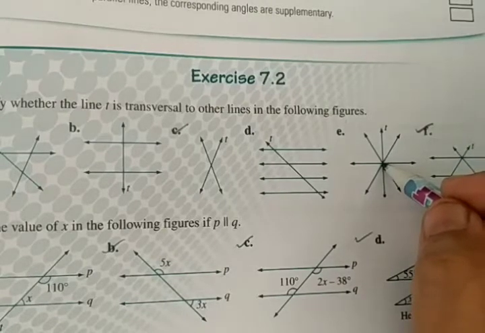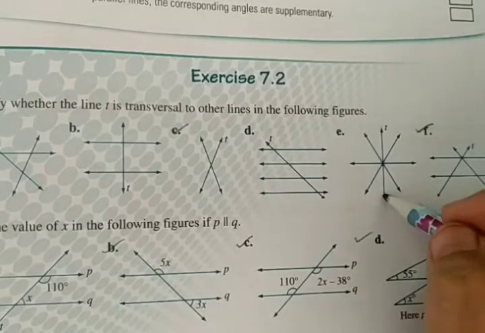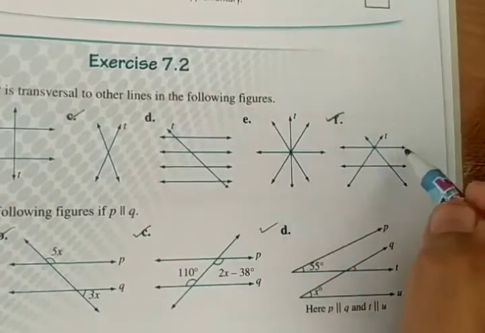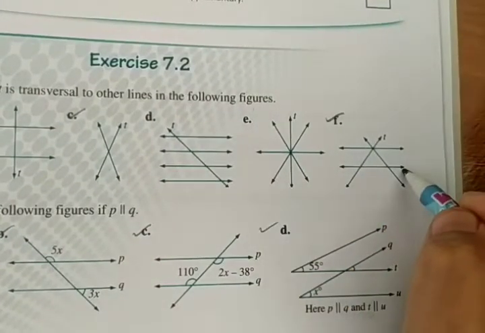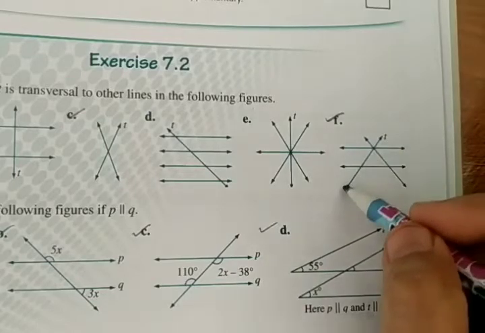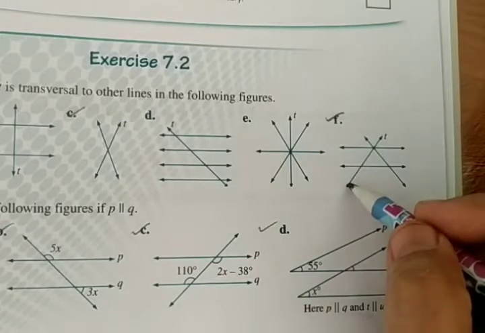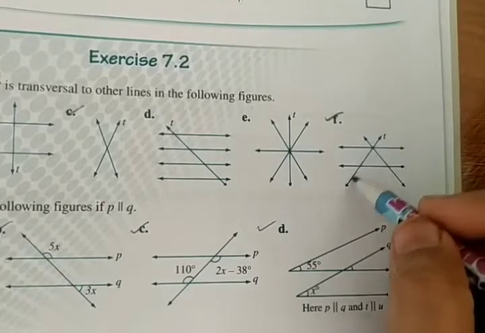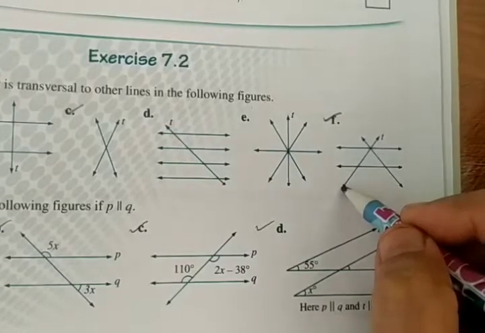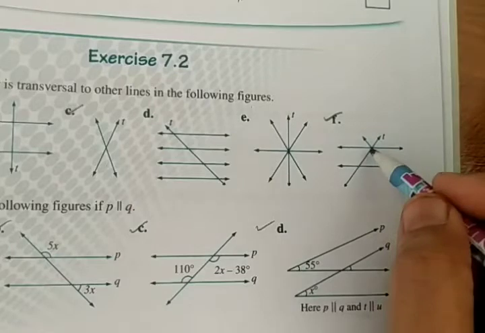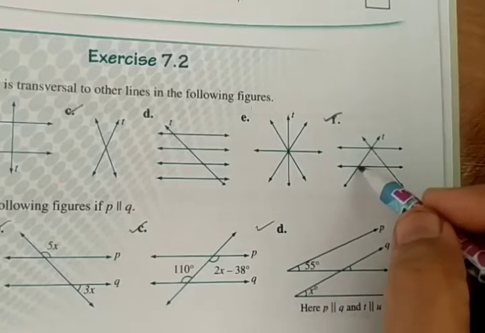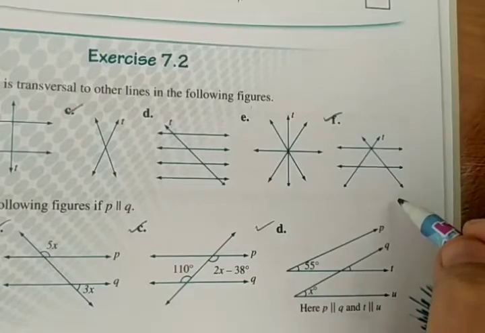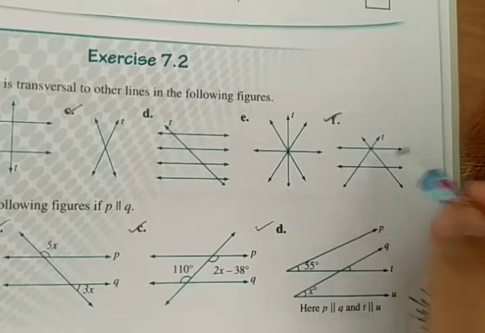So T is not a transversal over here. Now see F, these two are parallel lines and this is T. Yes, T is a transversal because it is intersecting the other two lines at two different points.